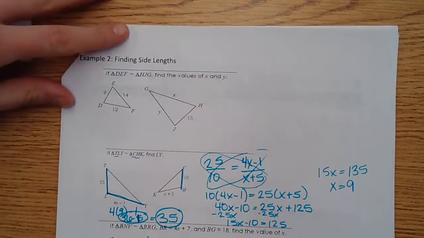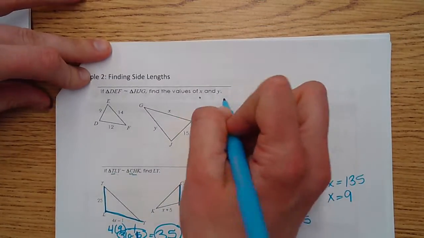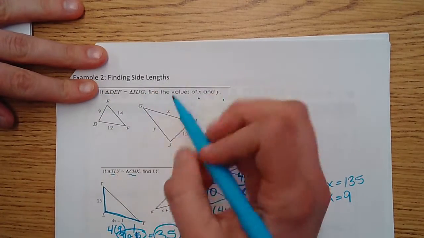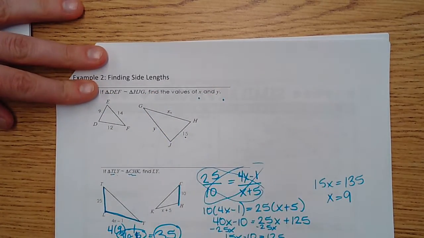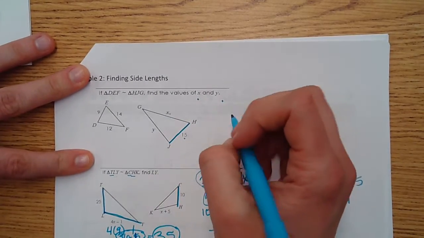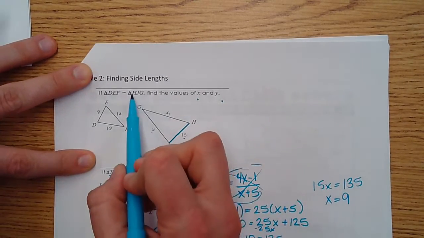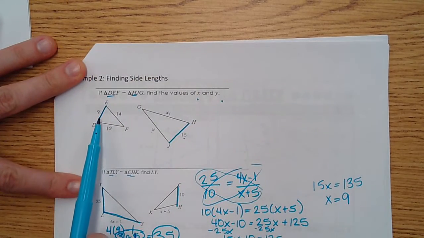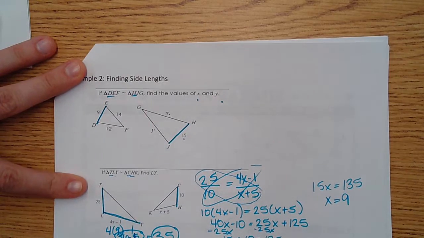All right, so this one up here, the only thing different is they wanted x and y. So we know we're going to have to do this problem twice. So I have all 3, and then I have 2 missing and 1 over here. So since I know HJ, I need to figure out what it corresponds to. It corresponds to DE. So here's my scale factor. It comes from DE corresponding to 15 here.